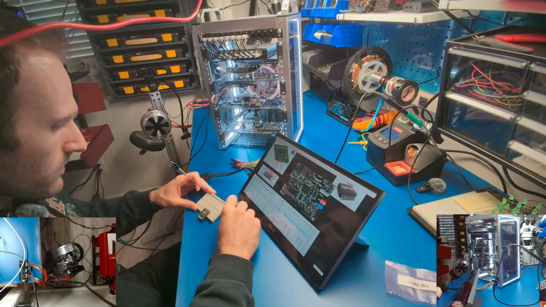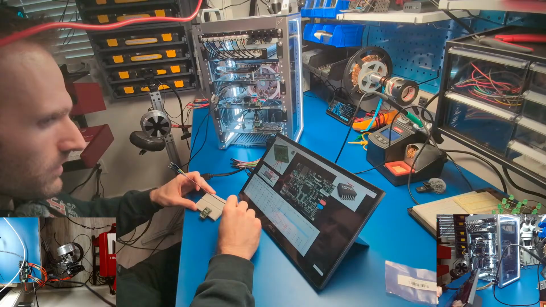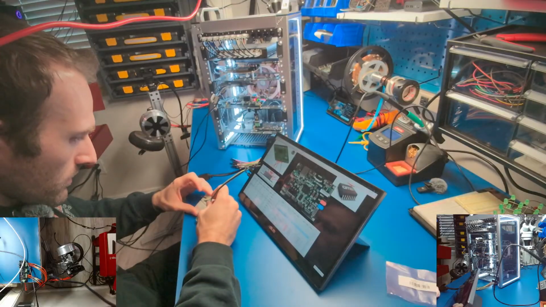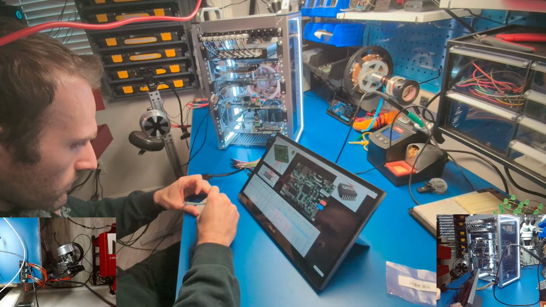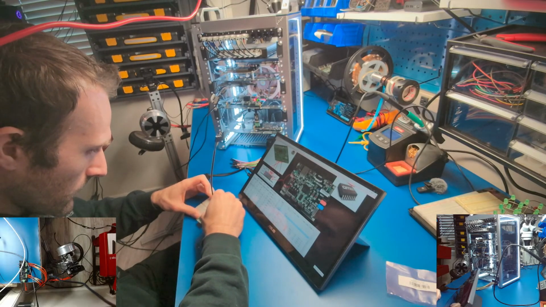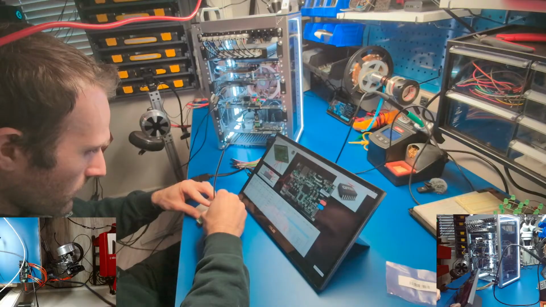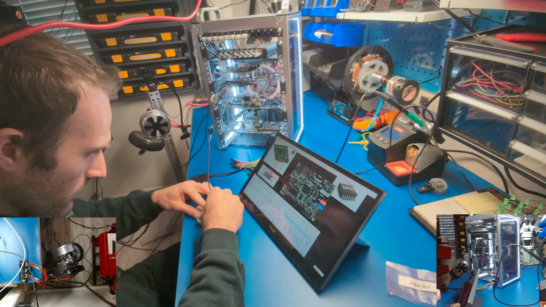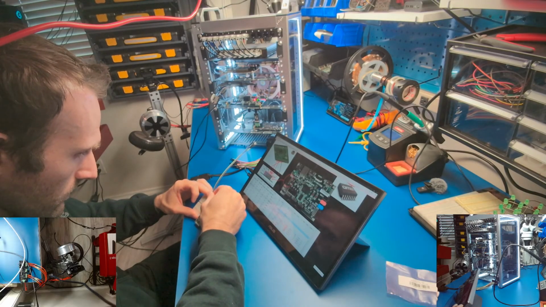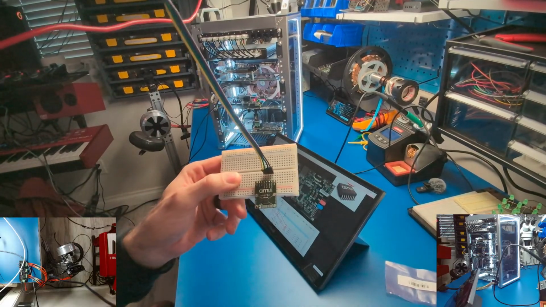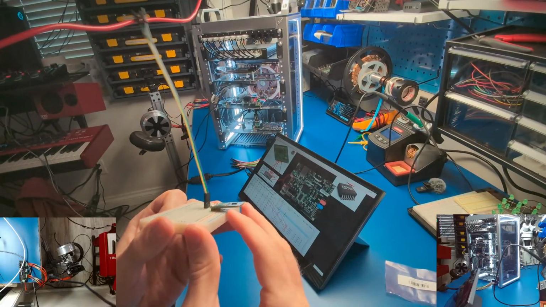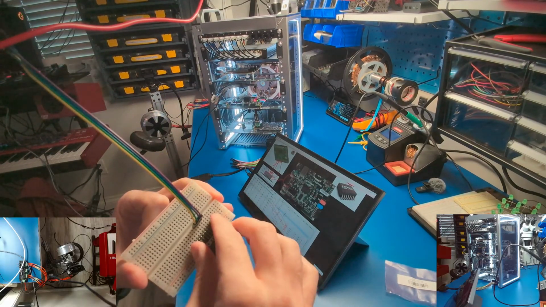All right, and I'll add that in a second. Mostly MISO, clock, chip select. Yep, this is what I have here. Right, just extending those. I soldered these last stream. Soldered it to this jumper here.